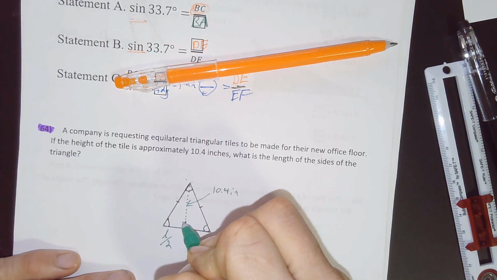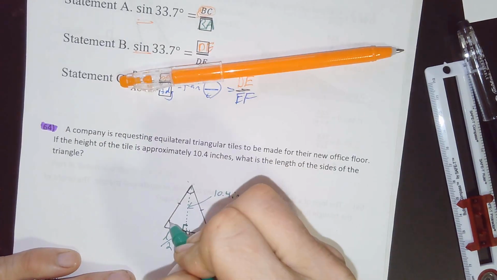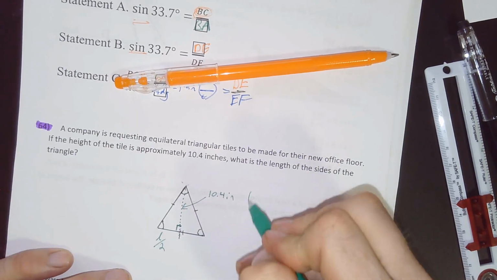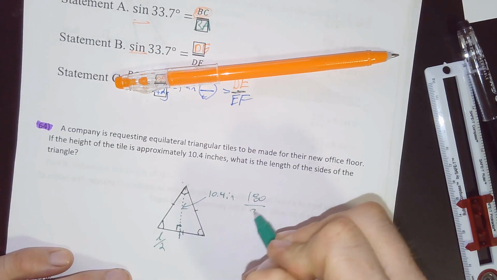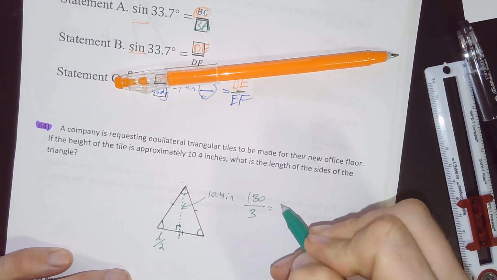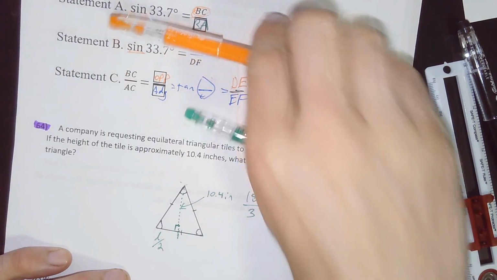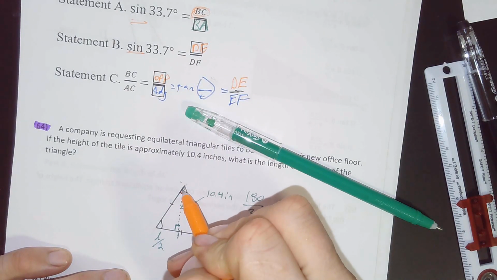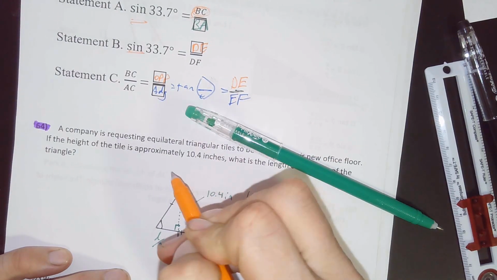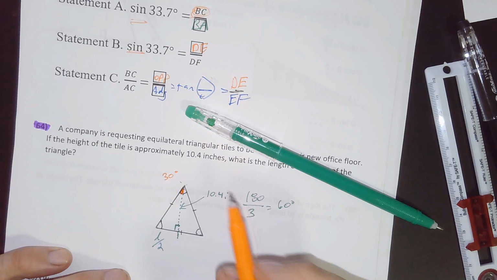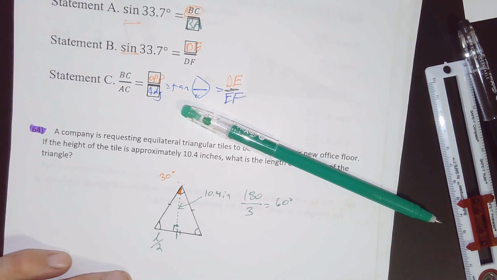This is 90 degrees. These are 60 degrees, because 180 split evenly three ways is 60 degrees. If each one of those is 60, then this orange angle that I'm making right now is 30 degrees. So we have a 30, 60, 90 triangle.